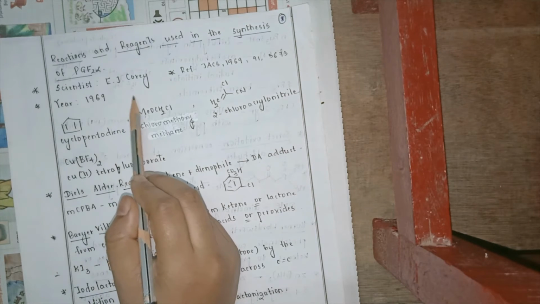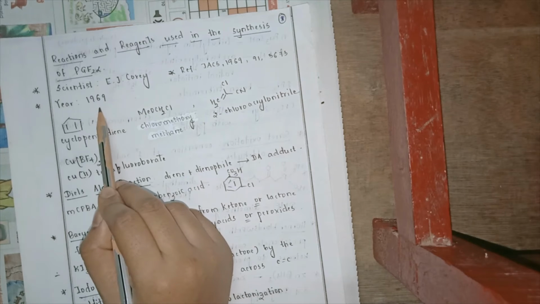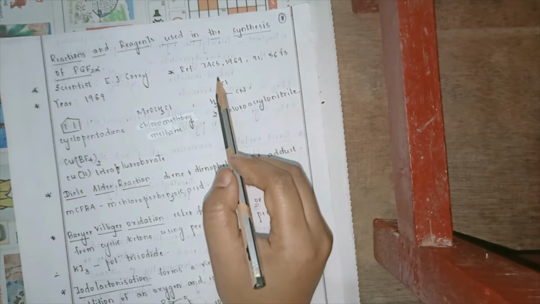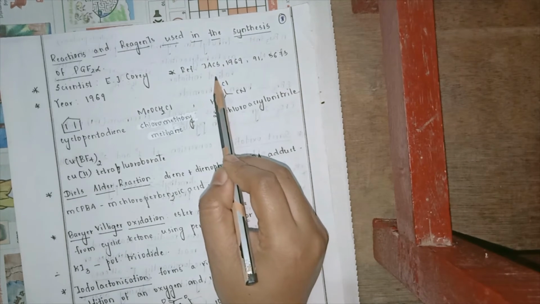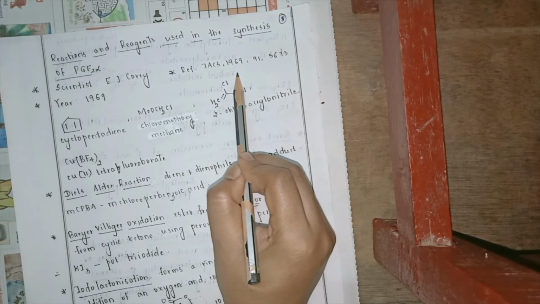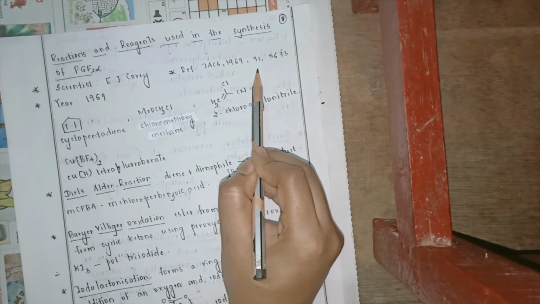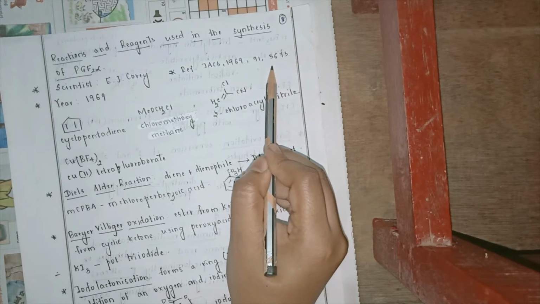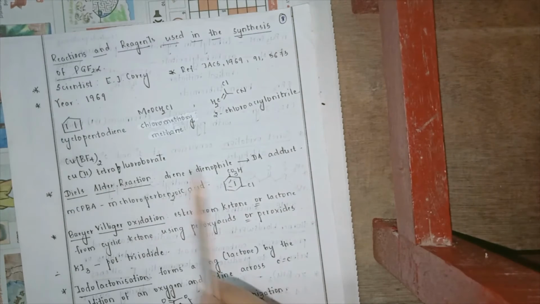The scientist who actually did this particular synthesis was E.J. Corey in the year 1969. This was published in the paper JACS, that is Journal of the American Chemical Society, in the year 1969 with volume number 91 and page number 5675 respectively. So he started with the synthesis of PGF2 alpha.